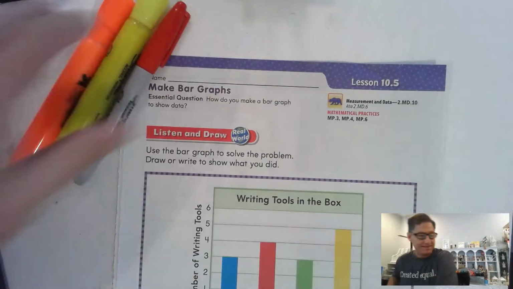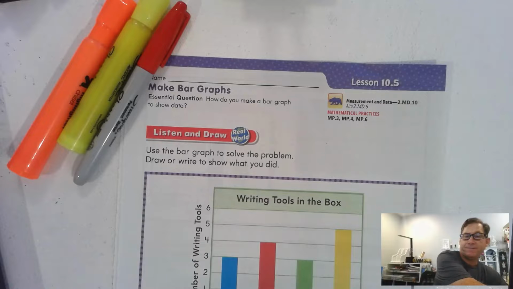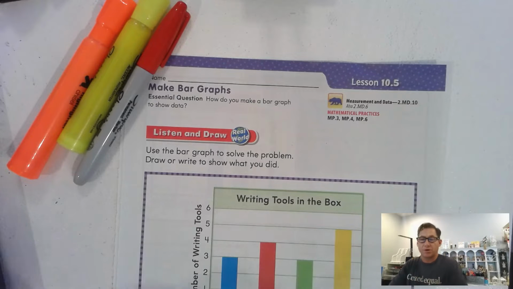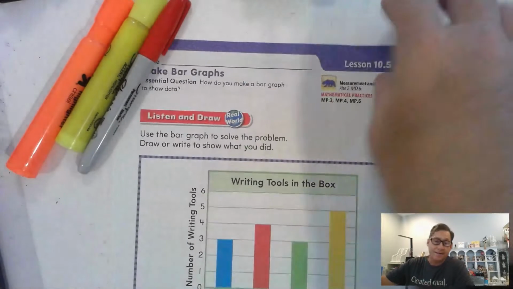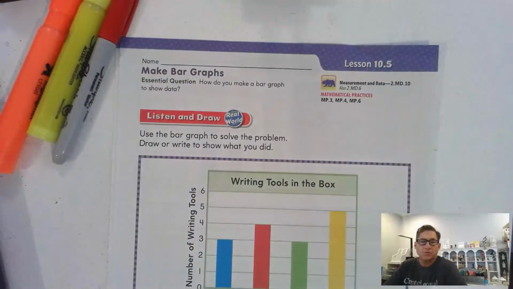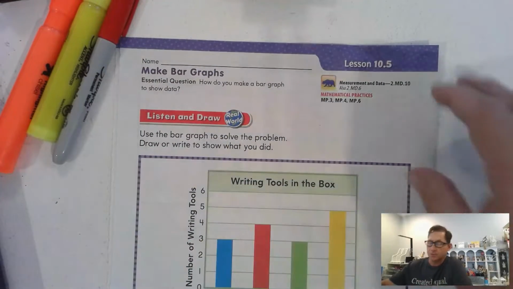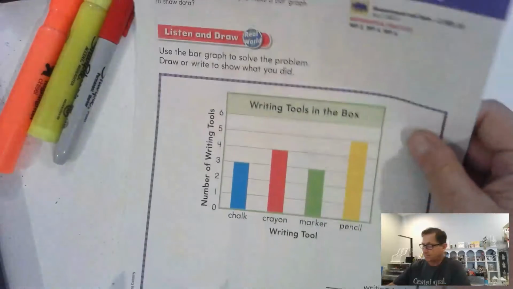Hello, everybody. In today's lesson, 10.5, we're going to be working on making bar graphs, and we're on page 497 of the second grade Go Math textbook. All right, so first let's review reading a bar graph. Use the bar graph to solve the problem. Draw or write to show what you did.